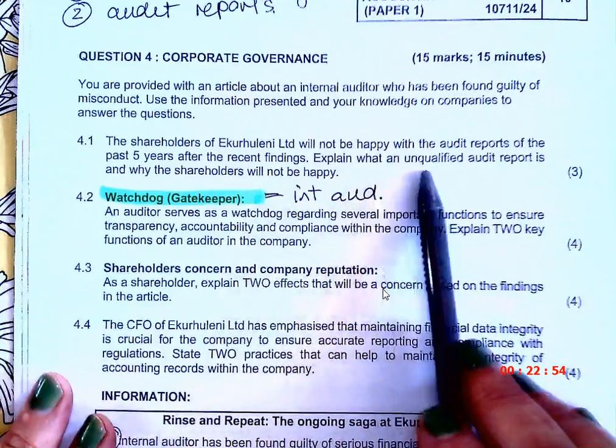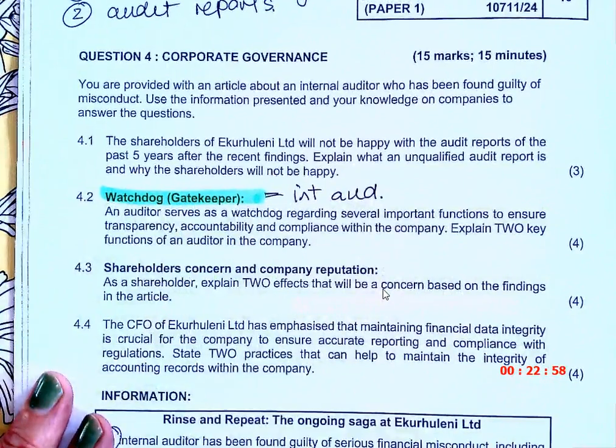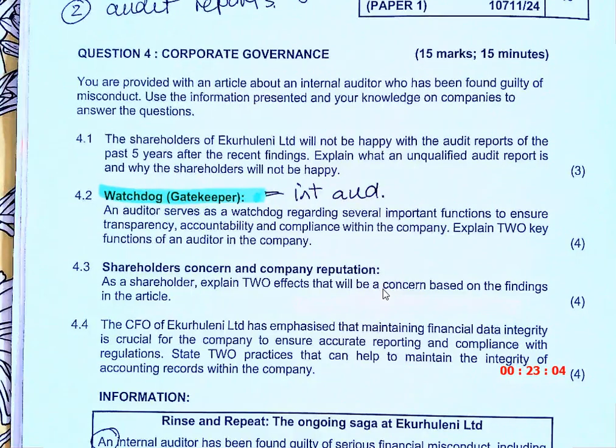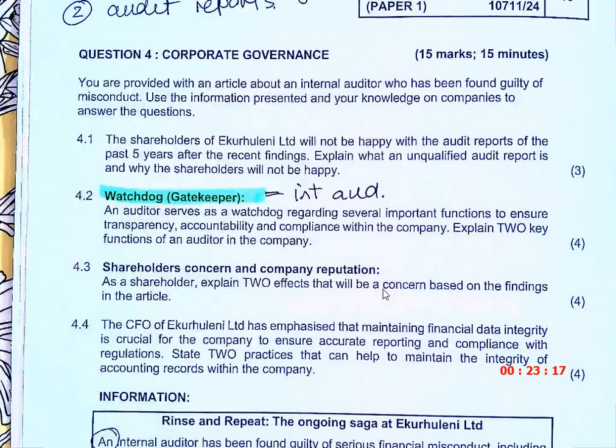Explain what an unqualified audit report is and why the shareholders will not be happy. So an unqualified audit report is when our books are in line with IFRS and company law. So an unqualified report is the best report you can get. But now why would they be angry?